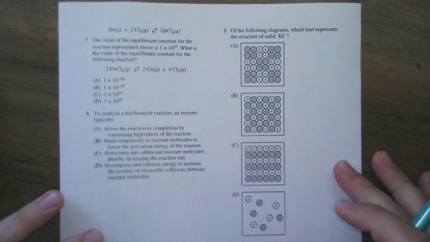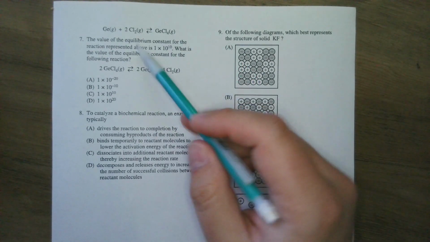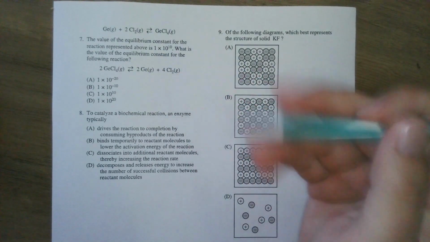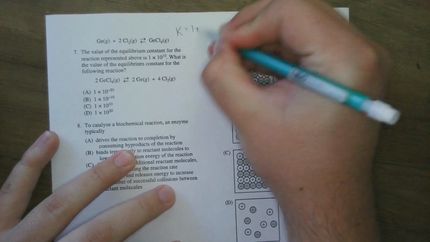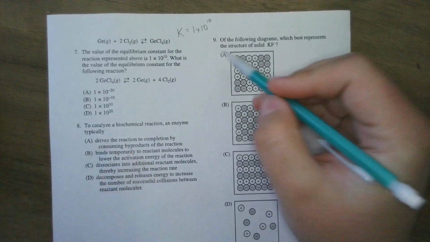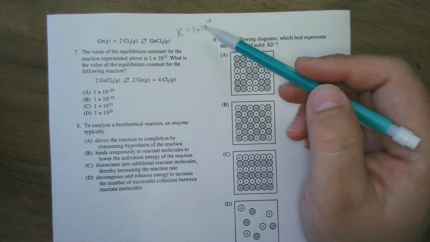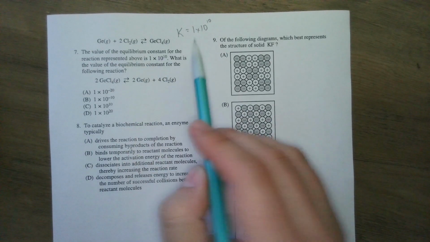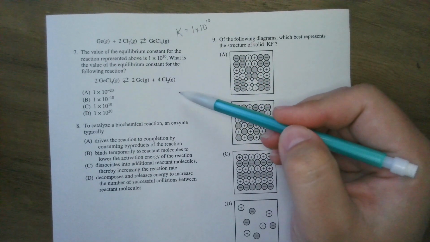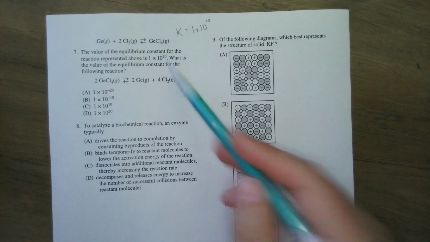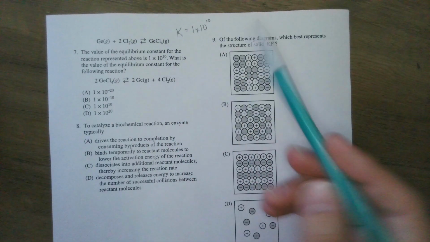All right. Number 7. The value of the equilibrium constant for this reaction is 1 times 10 to the 10th. So it's telling you the capital K is 1 times 10 to the power of 10. That means this reaction happens really strongly. It's very product favored. This reaction would happen mostly to the right. All right. What's the value of the equilibrium constant of this reaction? So I have a similar reaction. I have flipped it and doubled all the numbers.